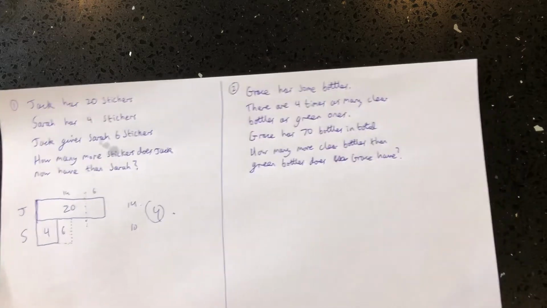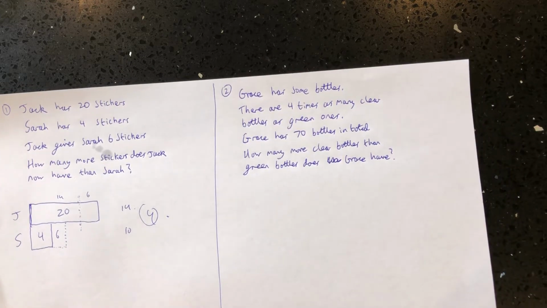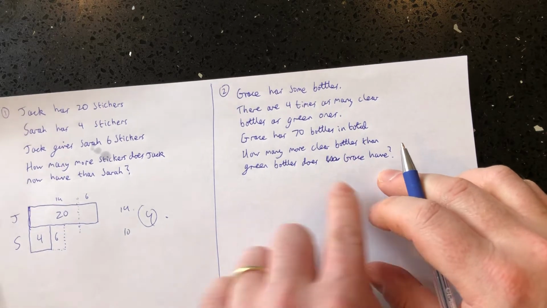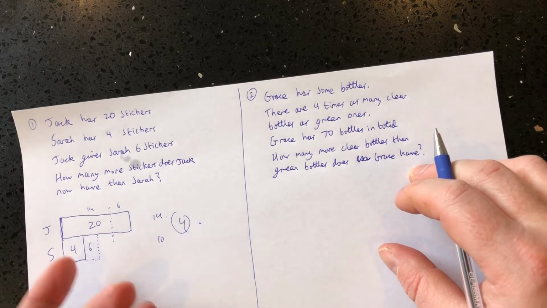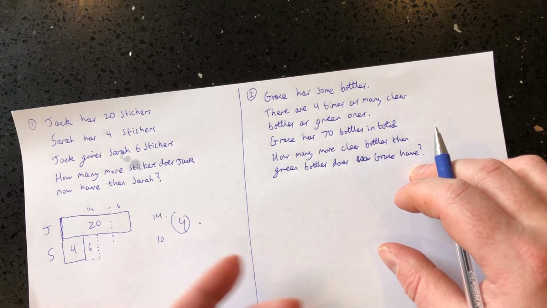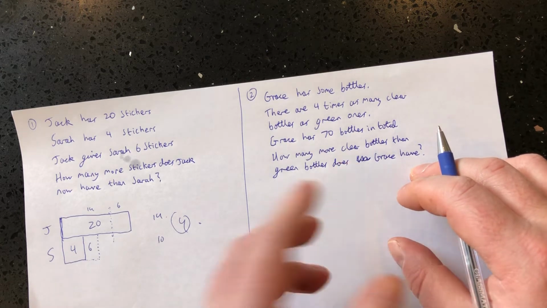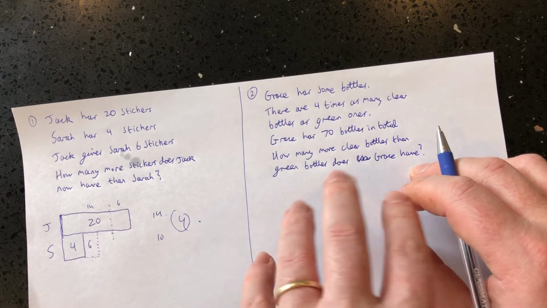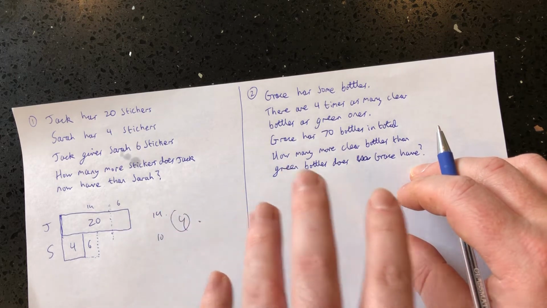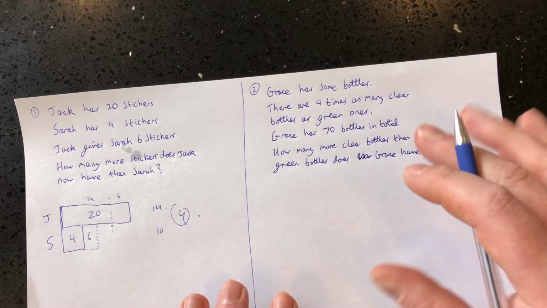Okay, question number 2. Grace has some bottles. There are 4 times as many clear bottles as green ones. Grace has 70 bottles in total. How many more clear bottles than green bottles does Grace have? So again, we're not too worried at the end. If we look at question 1, they could have asked us how many bottles has Jack got, how many bottles has Sarah got, but they didn't. They asked for the difference. And again, this is an advantage of this technique. You are just drawing out the situation. You're not worrying about where you're getting to until you get to the end.